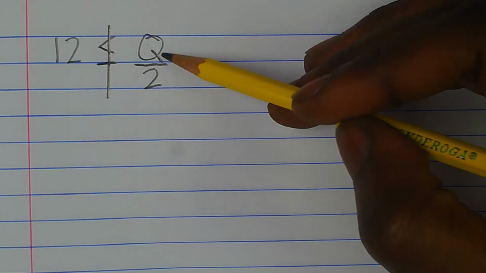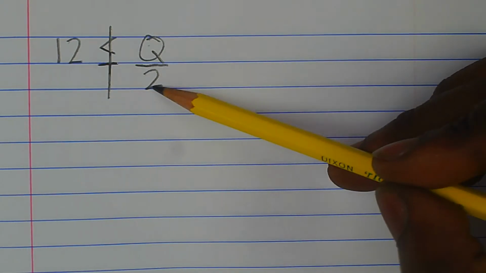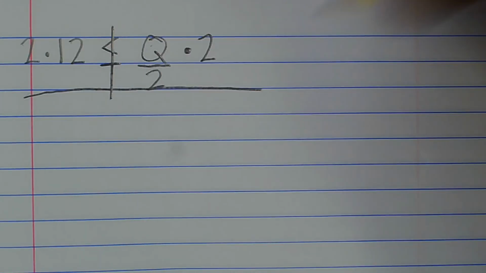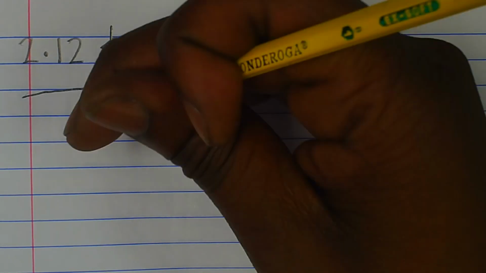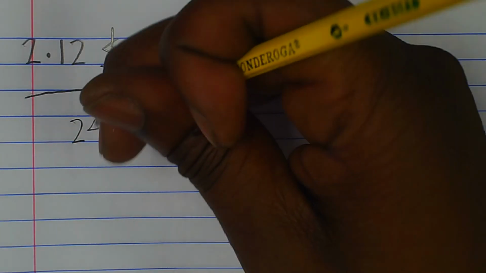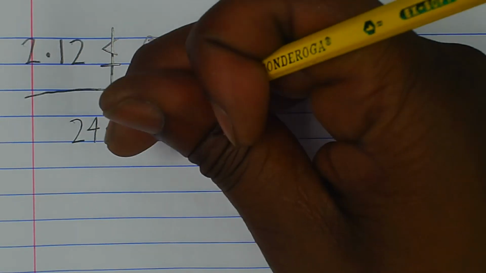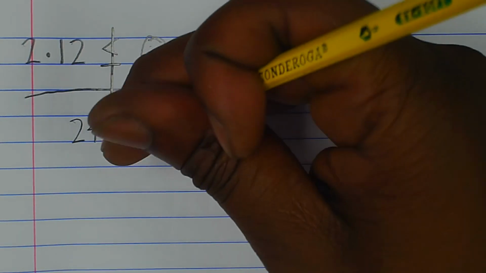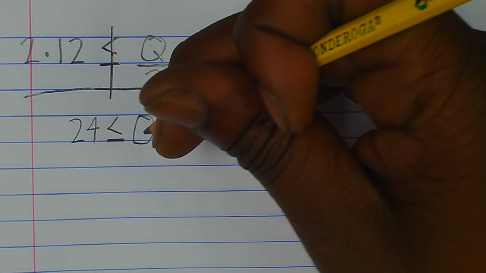Since we're dividing Q by 2, we're going to multiply by 2 on both sides. All right. So that means we have 24 is less than or equal to Q.